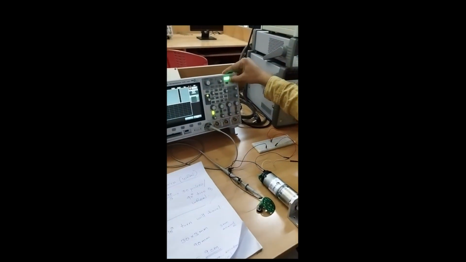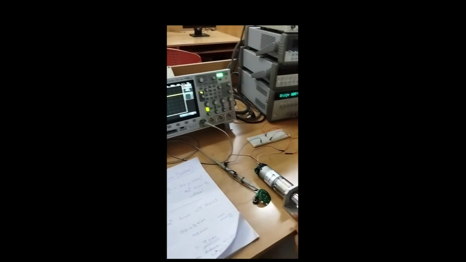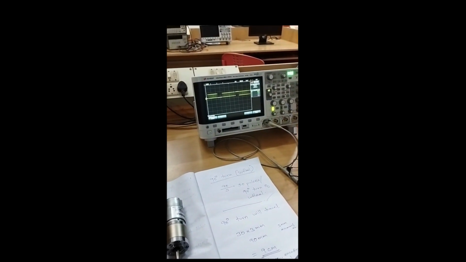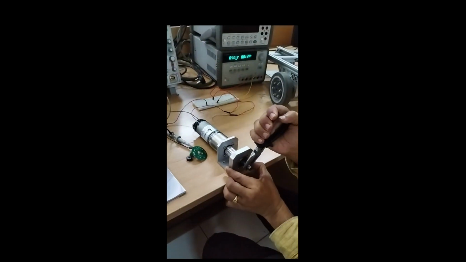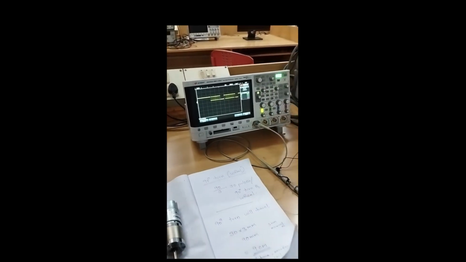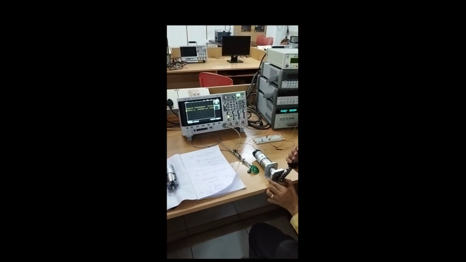So when you leave it in run mode, every turn produces pulses, as you see here very clearly. With this much accuracy, with the help of the encoder, it is very comfortable for us to identify the angle of rotation as well as the speed of rotation in one direction. Thank you very much.